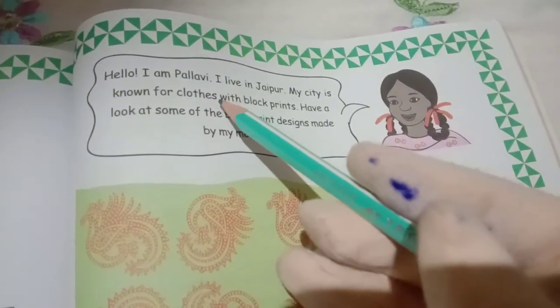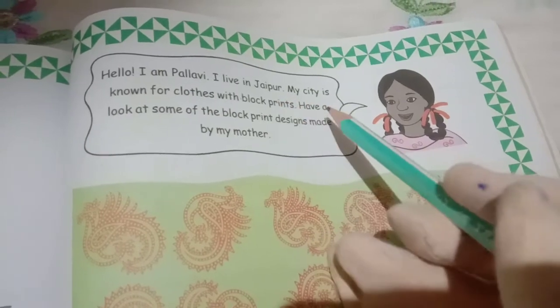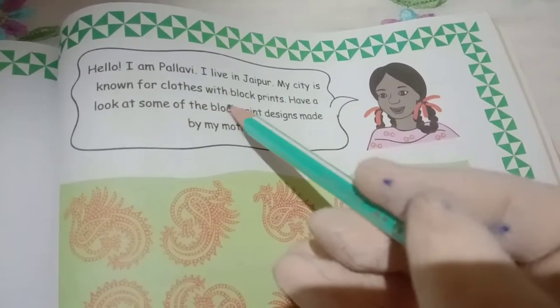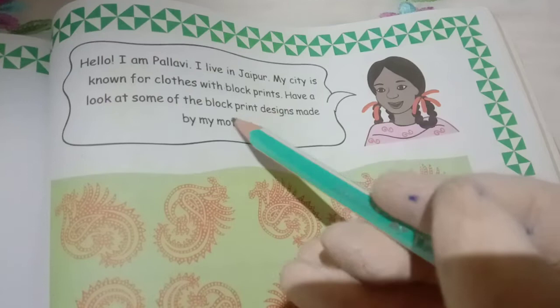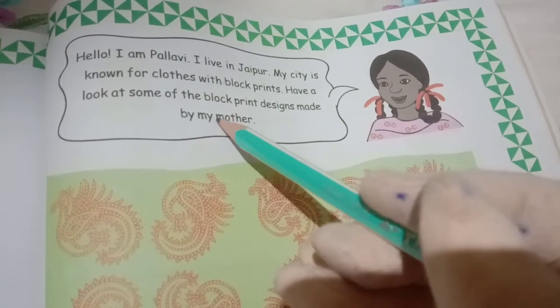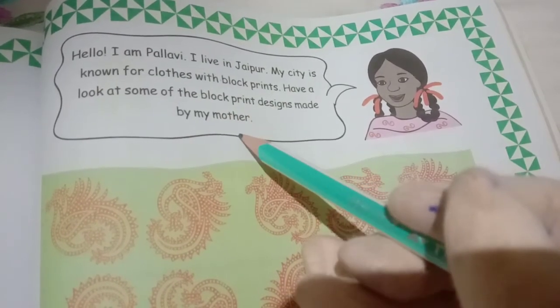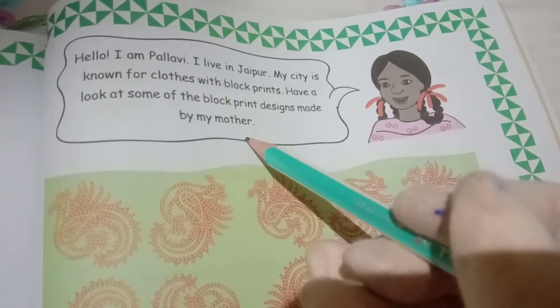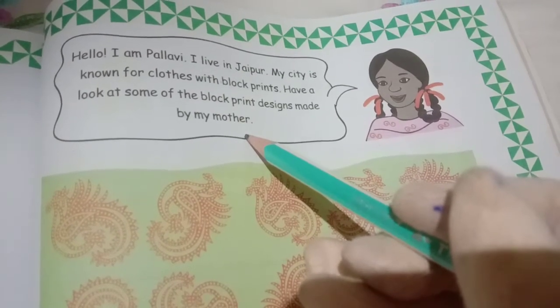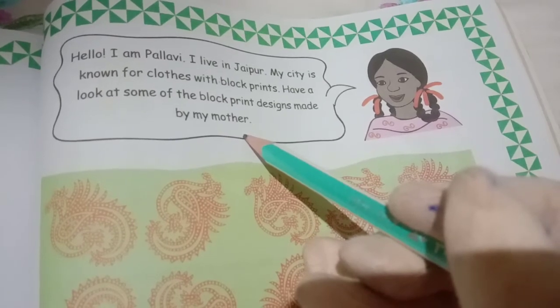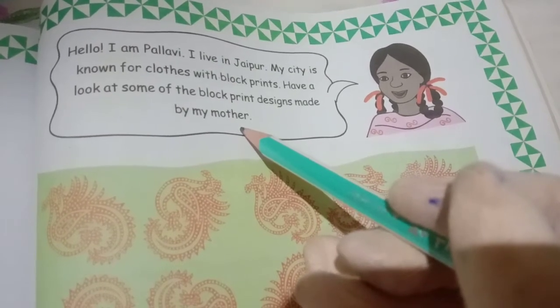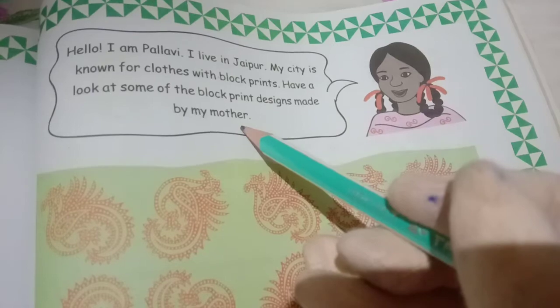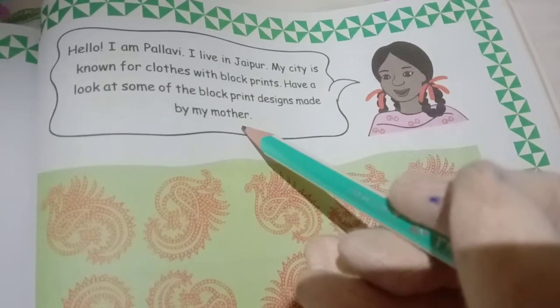Hello, I am Pallavi. I live in Jaipur. My city is known for clothes with block patterns. Have a look at some of the block print designs made by my mother.